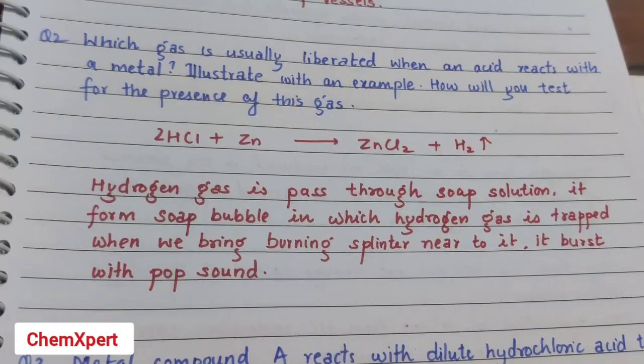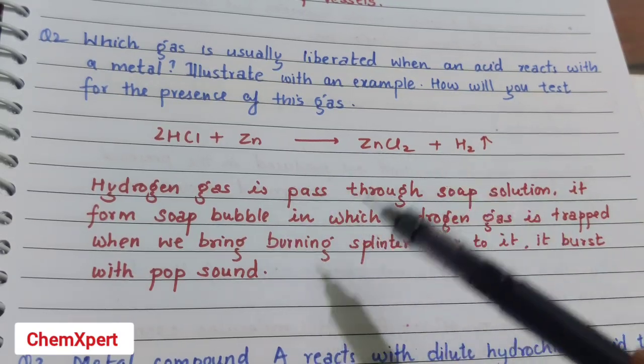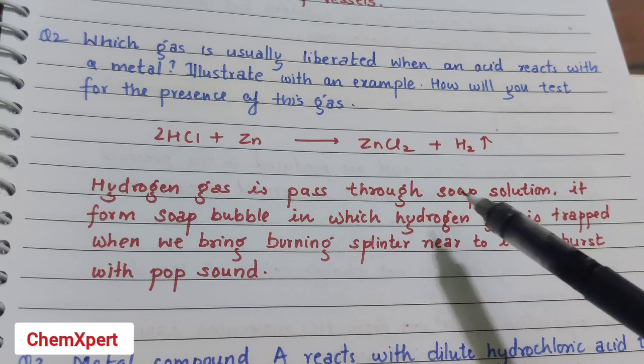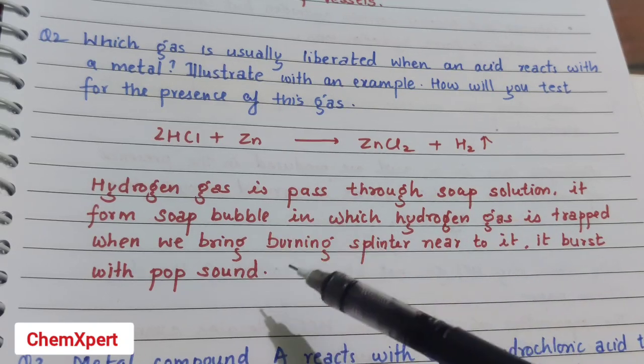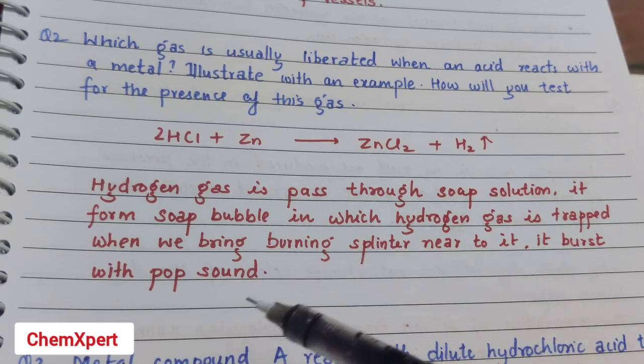What happens when metal is added into an acid? It releases hydrogen gas, and then you have to write this balanced equation. And when this gas is passed through soap solution, a soap bubble is formed where the gas is trapped. When we bring a burning splinter near to it, it bursts with a pop sound.